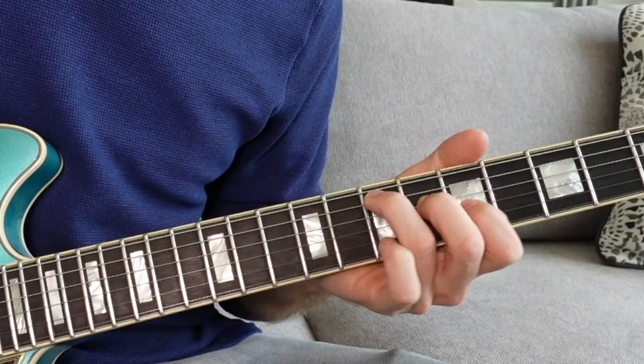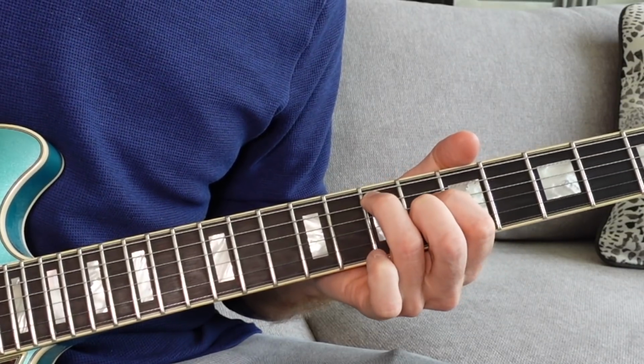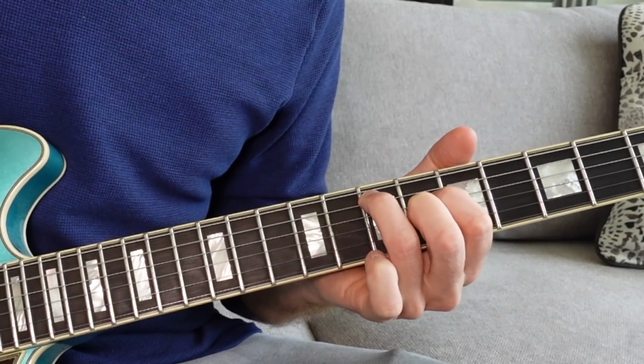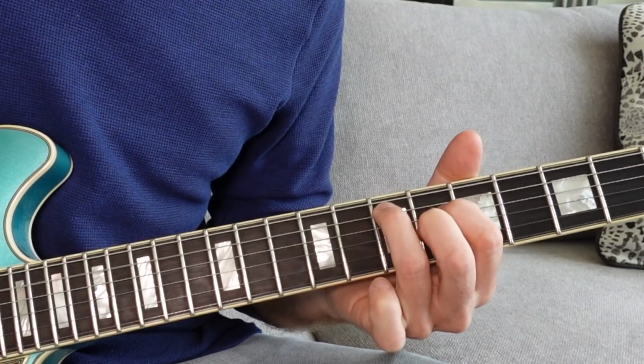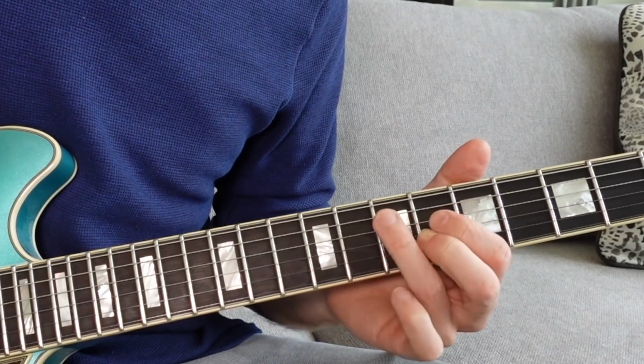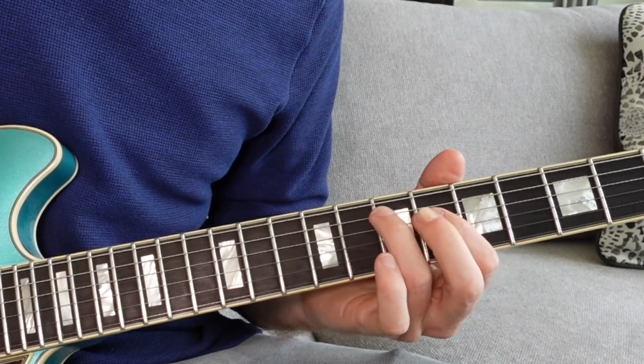This is called an augmented chord. An augmented chord is just an E major chord with its 5th moved up a fret. Let's keep going. Now this right here, we have the same thing, E major third, and now we have the 6th fret on the G string as well. This is going to be called an E major 6 chord.